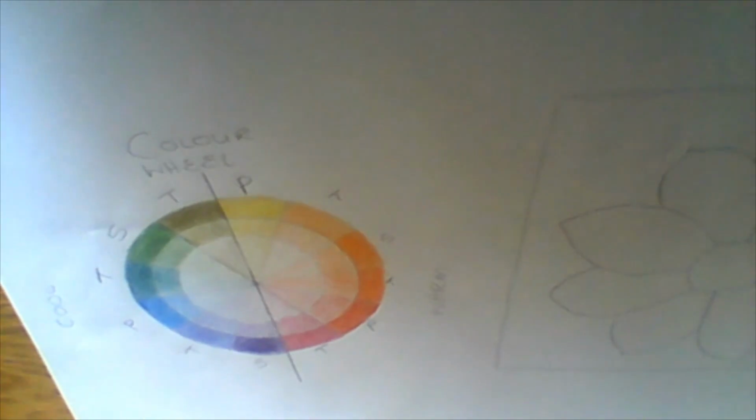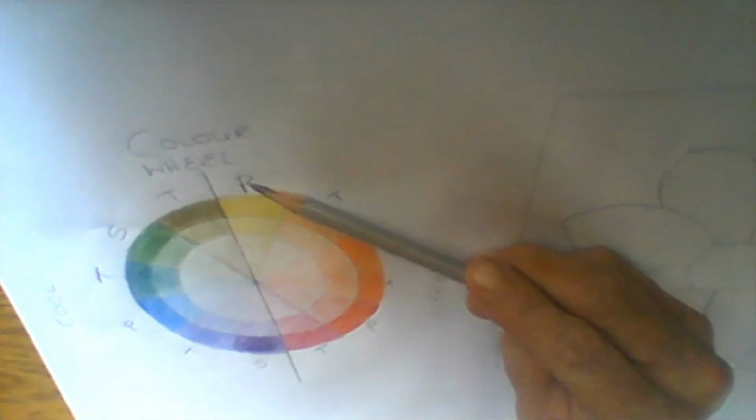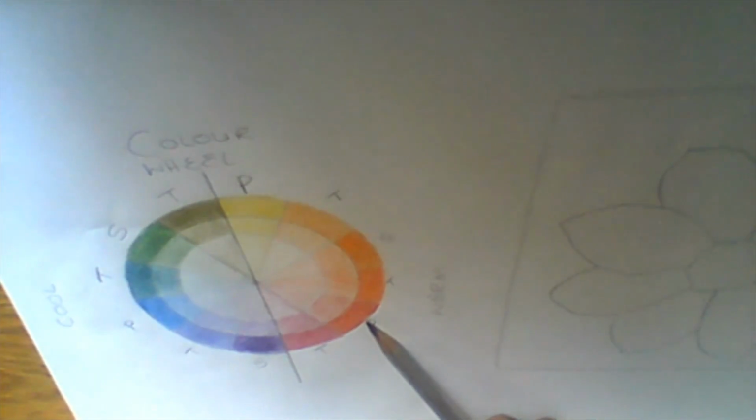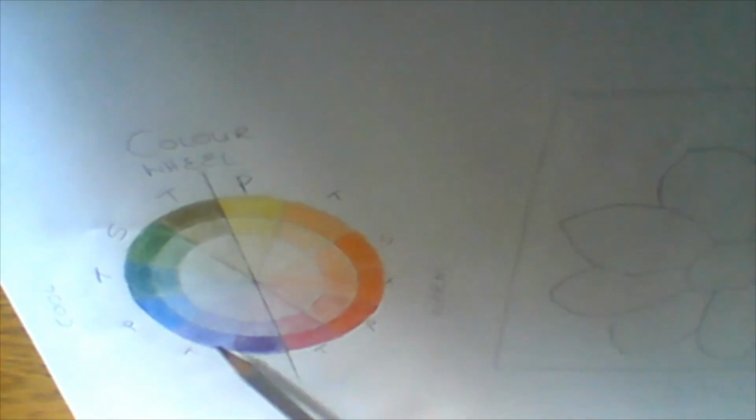Remember I said basic. Now your color wheel consists of your three primary colors: yellow, blue, and red. They're called primary colors because these are the only three colors that cannot be mixed from other colors.